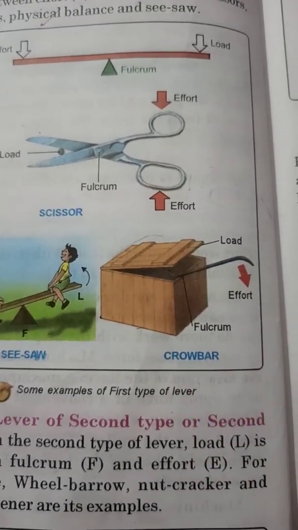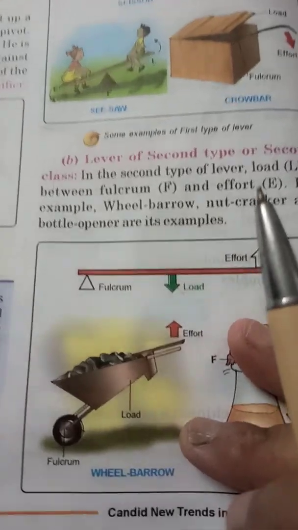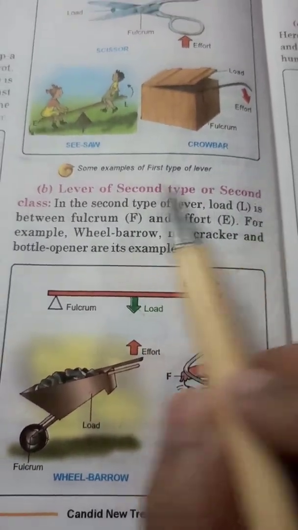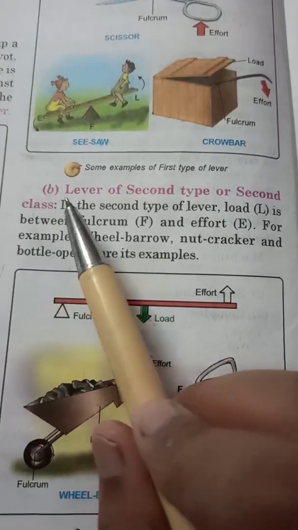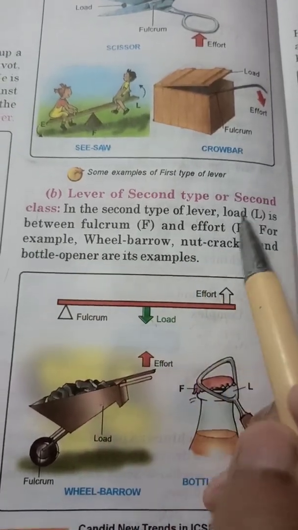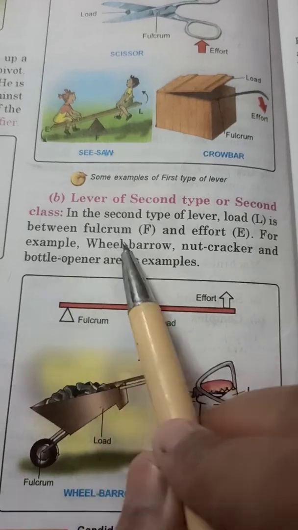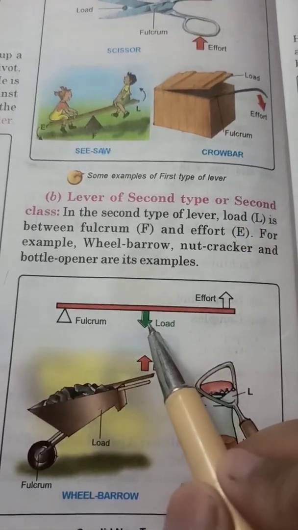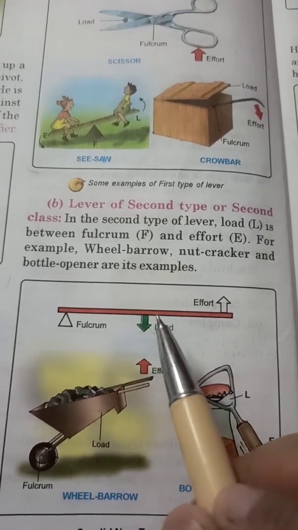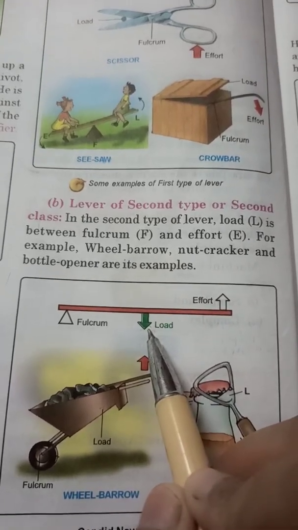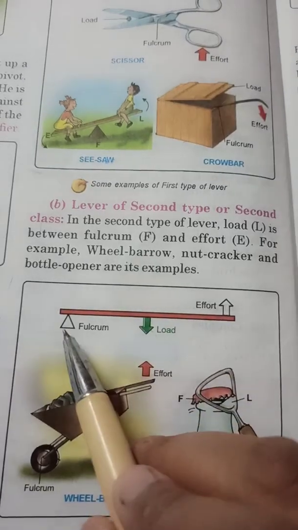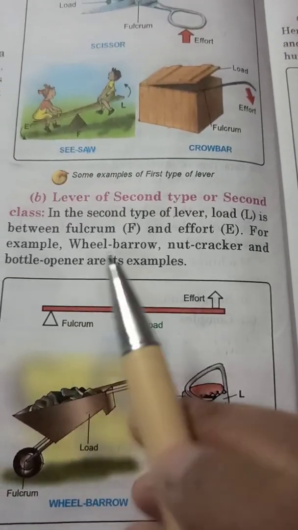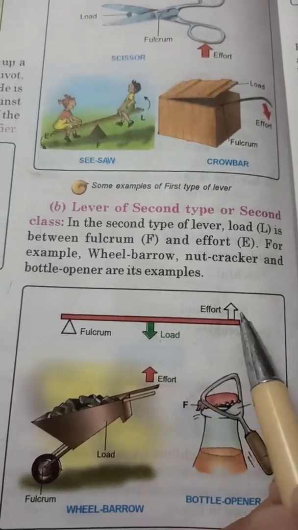Okay, now we will discuss lever of second type or second class lever. In the second type of lever, load is between fulcrum and effort. Now in first part, at this point fulcrum was there, right? But in second class, fulcrum will move towards left hand side, and load will come here and effort will come here.